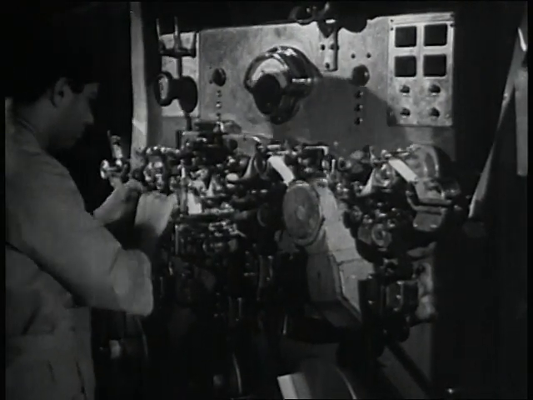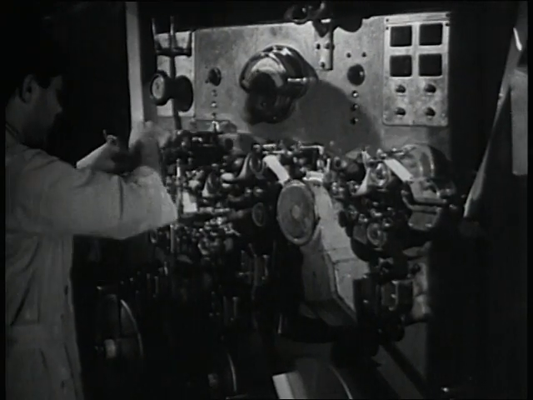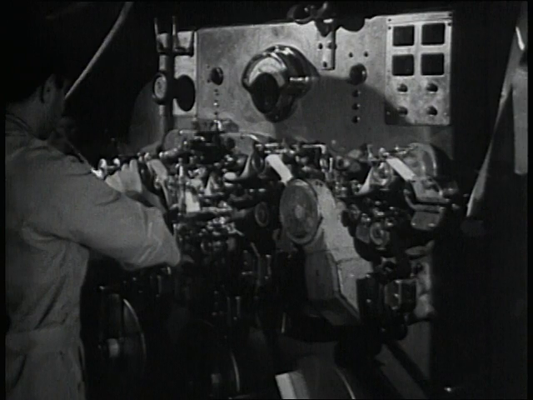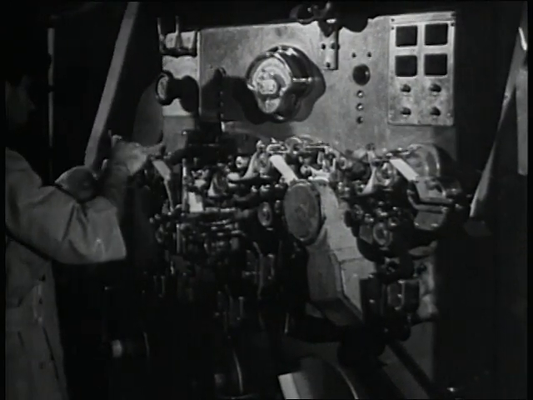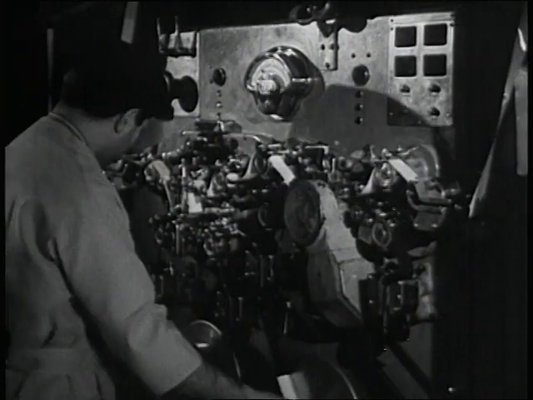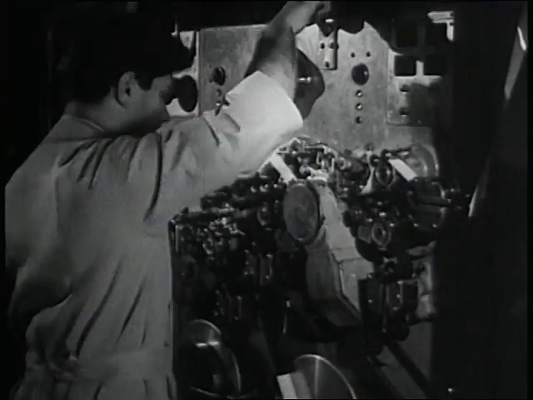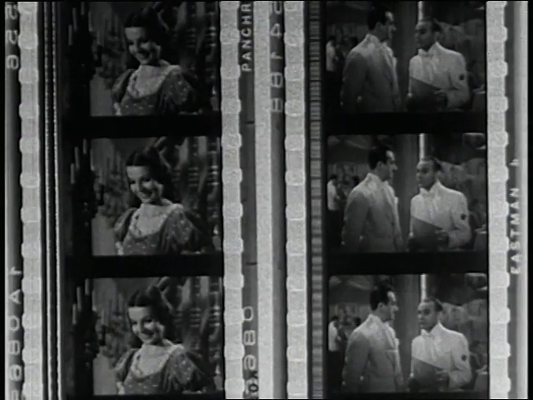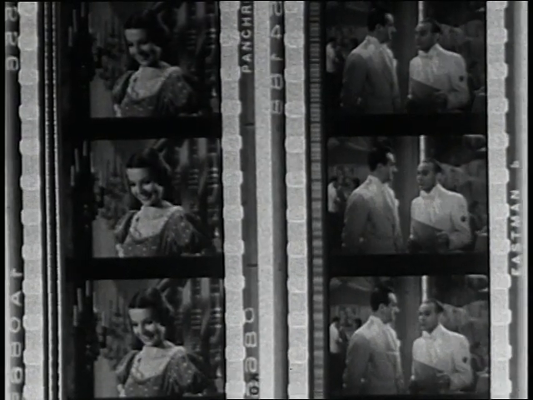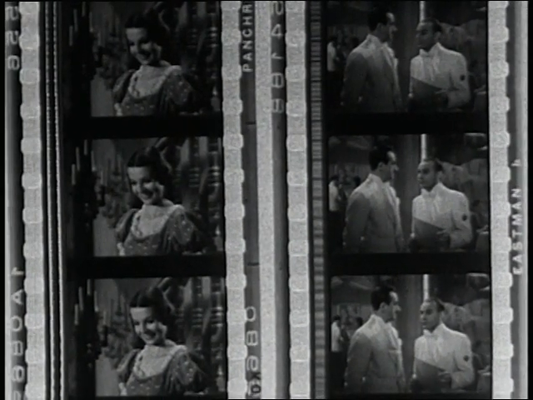The raw positive is threaded over the sprockets in such a manner that it comes in contact first with the picture negative and then with the sound. At each point of contact, light of the proper intensity exposes the negative record onto the positive film. And here are the finished prints. The sound wave patterns lie between the picture and the left-hand perforations.